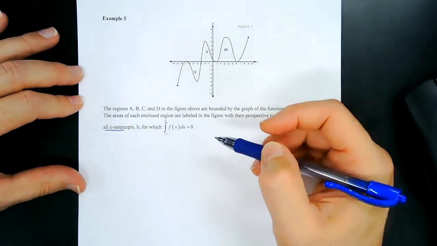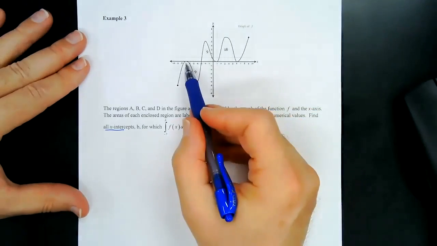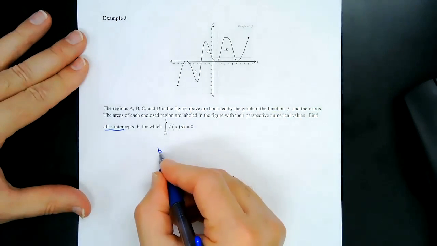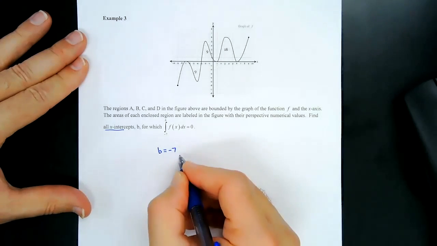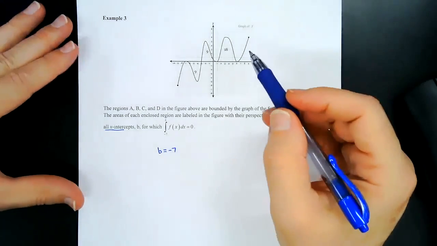That's that 0 property we talked about. So one of these could be right here at -7. So b could equal -7. Are there any others? There is.